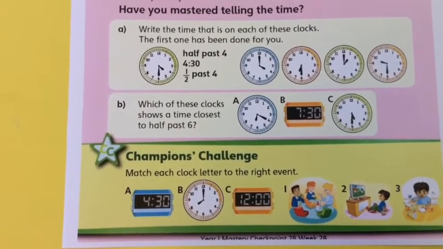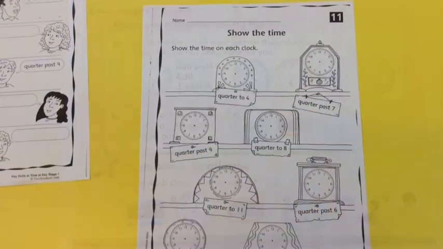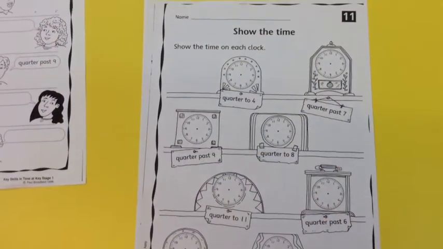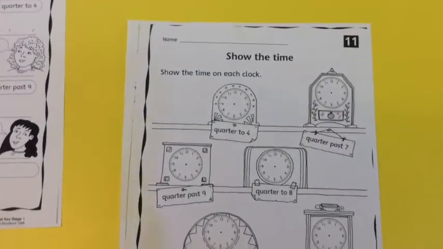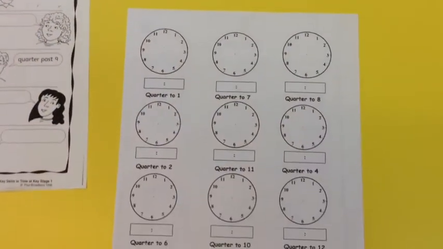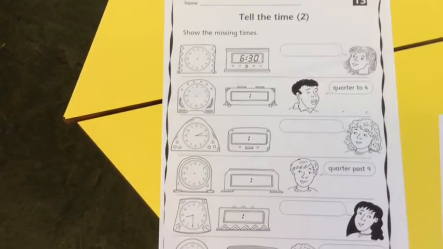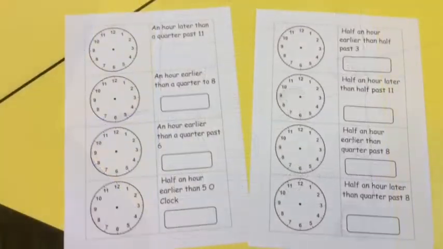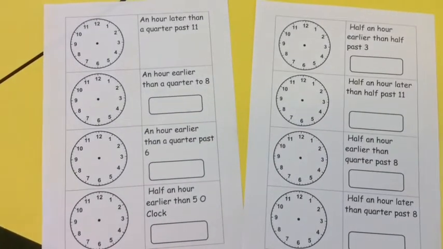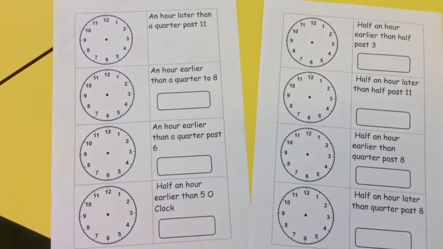Now have a look at the sheet from your pack. Must be checkpoint 28. For more practice, have a go at this one. And on the back, you've got this one to do. And tell the time too. Here's some extension work, some problem solving.